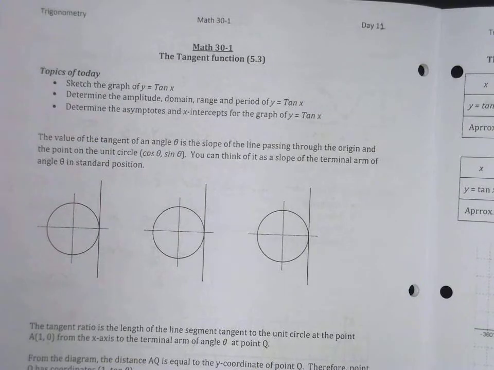Sketch the base graph of y equals tangent of x, talk about the amplitude, domain, range, and period of tangent of x, and then determine any asymptotes and x-intercepts of the graph.